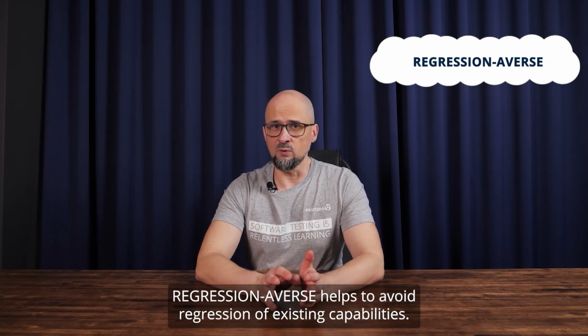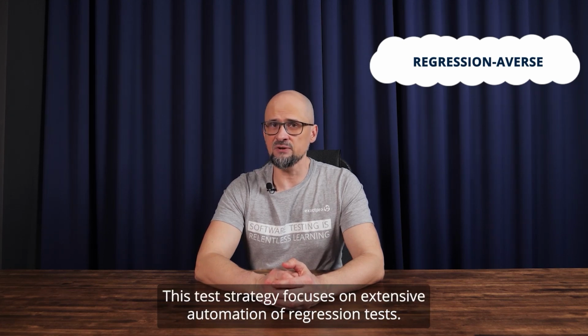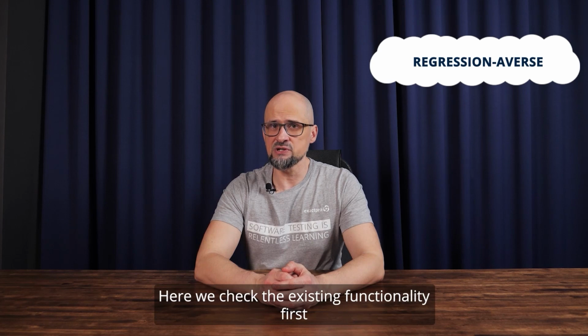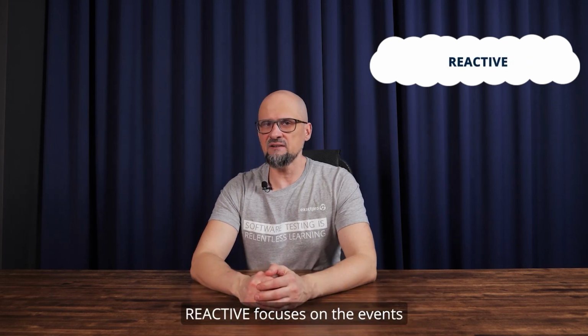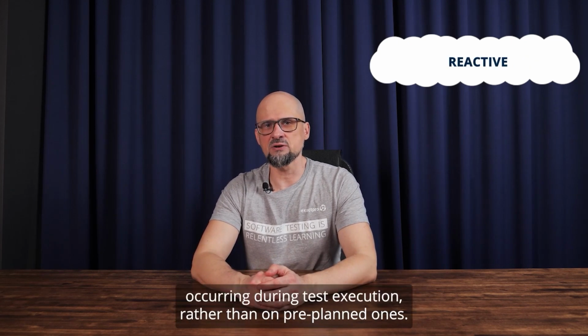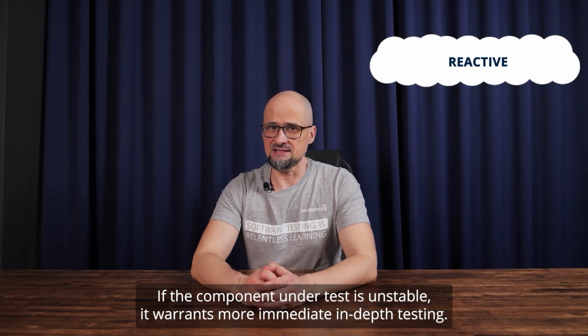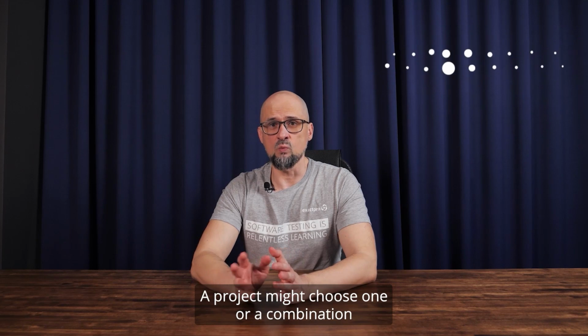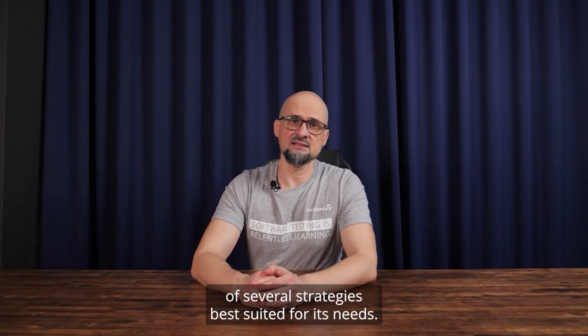Regression-averse helps to avoid regression of existing capabilities. This test strategy focuses on extensive automation of regression tests. Here we check the existing functionality first to make sure that the new additions didn't break anything. And reactive. It focuses on the test events occurring during test execution rather than on pre-planned ones. If the component under test is unstable, it warrants more immediate in-depth testing. A project might choose one or a combination of several strategies, best suited for its needs.